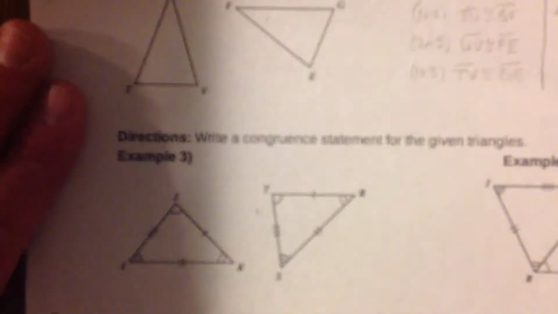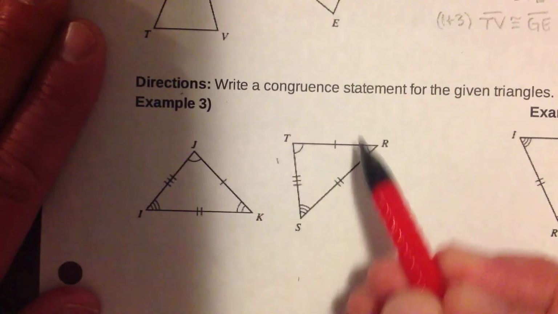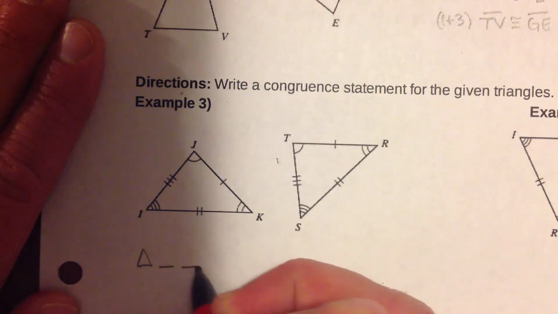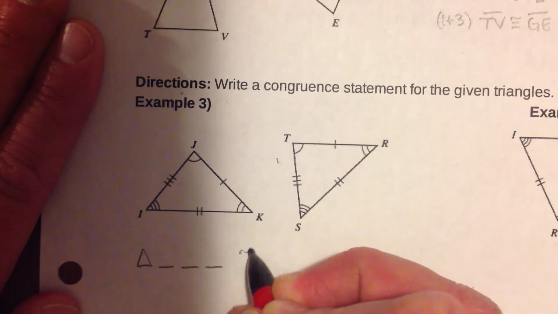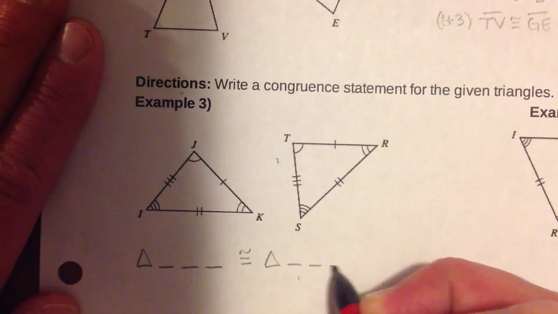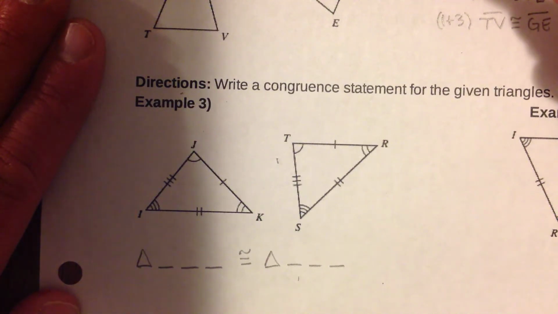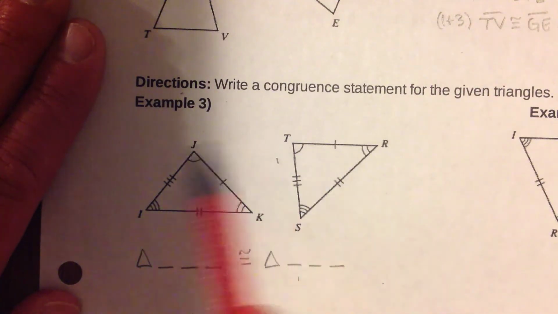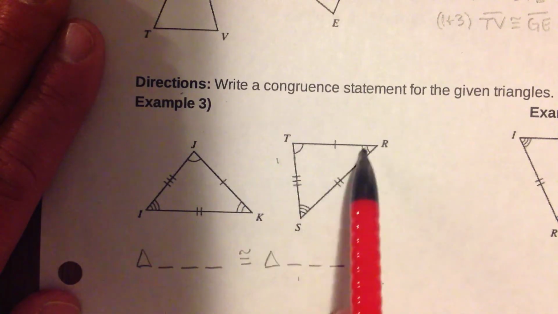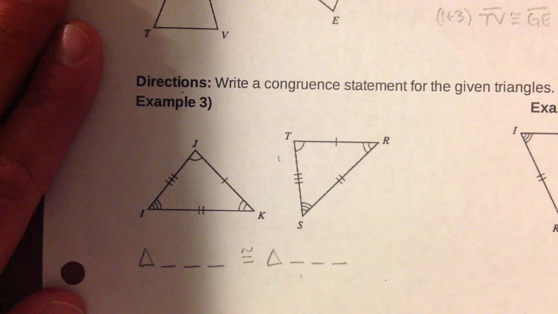Alright, now we're going to write a congruent statement given the picture. We're going to say that this triangle is congruent to this triangle. So I'm going to say triangle, and triangle has three sides and three angles, so it's going to have three letters. And again, just like I did above, I'm going to match the angles based on the amount of arcs they have. So this one has one here, three here, and two here. So just for simplicity's sake, let's go one arc, two arcs, three arcs.